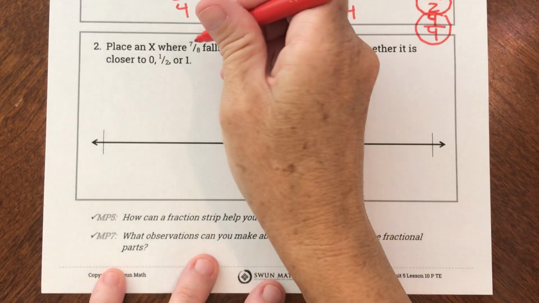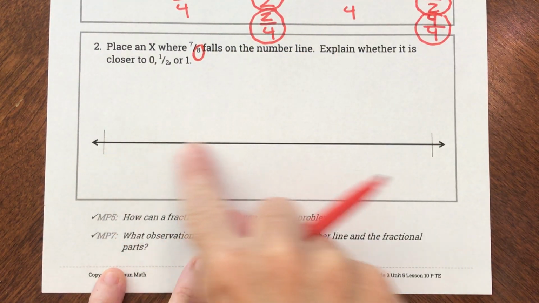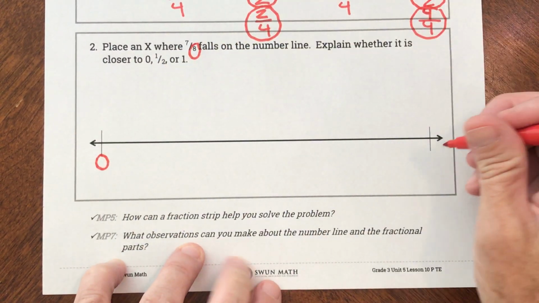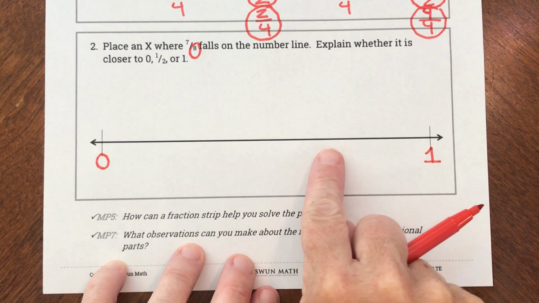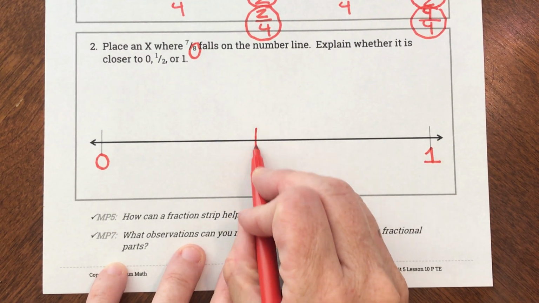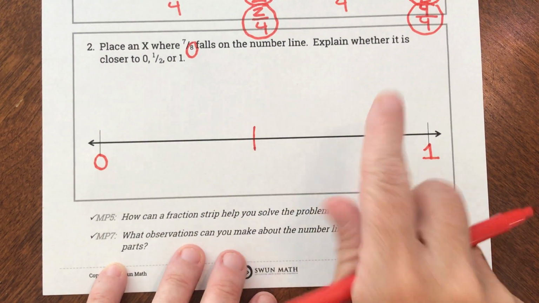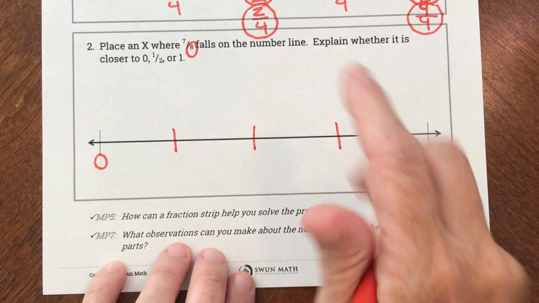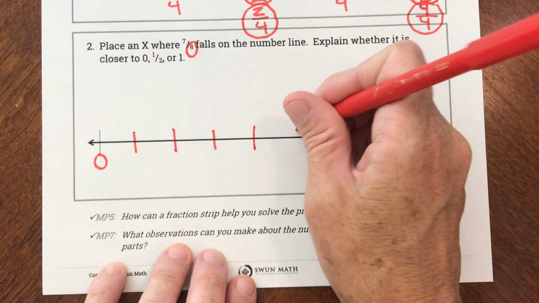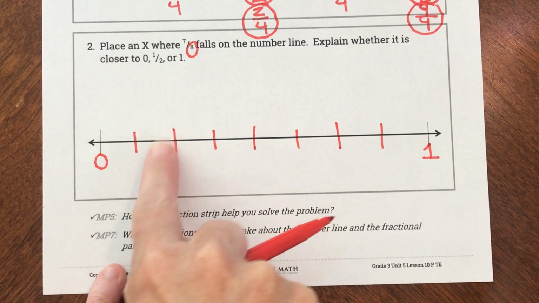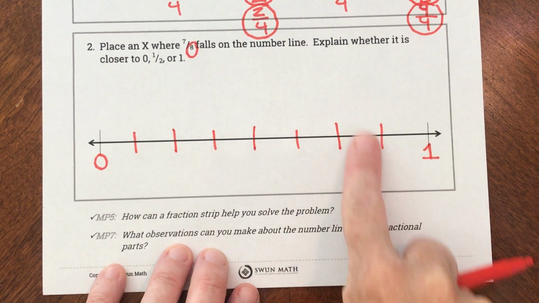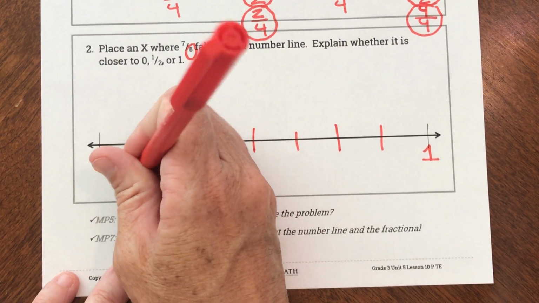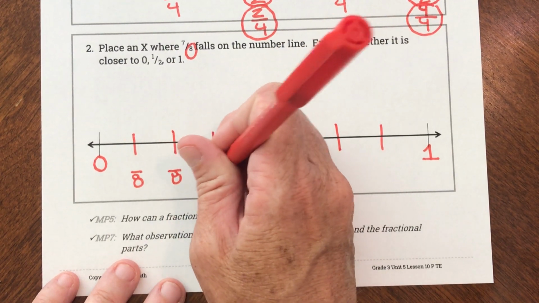Okay. So my denominator of 8 tells me I need to cut this, or partition this, into 8 equal pieces. So let's first put 0, 1, and I need to partition it into 8 pieces. So I might start by cutting it in half, so 1, 2 pieces. And then if I cut those in half, I have 1, 2, 3, 4 pieces. And then if I cut those in half again, how many pieces do I have? 1, 2, 3, 4, 5, 6, 7, 8. Okay, so I have my 8 equal parts, which means my denominator is going to be an 8.